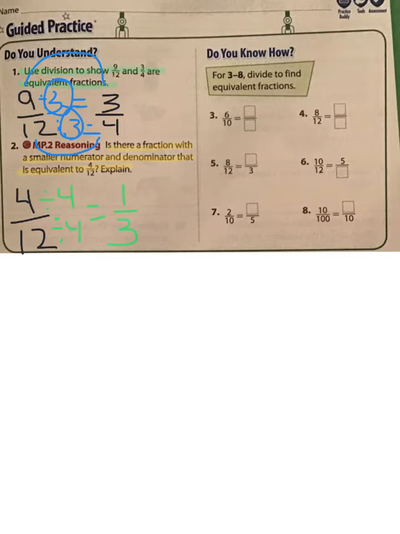And that is going to be the simplest form because I cannot divide 1 and 3 into anything else to create an equivalent fraction. You could have also divided both sides by 2, and 4 divided by 2 is 2, and 12 divided by 2 is 6. So I would have gotten 2/6.